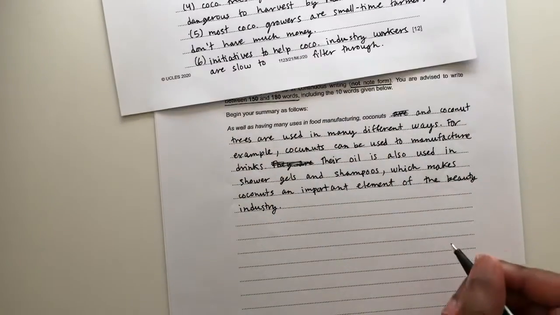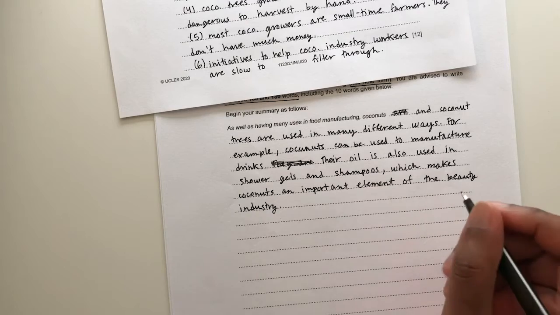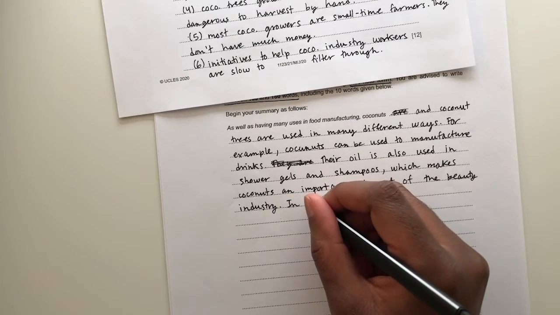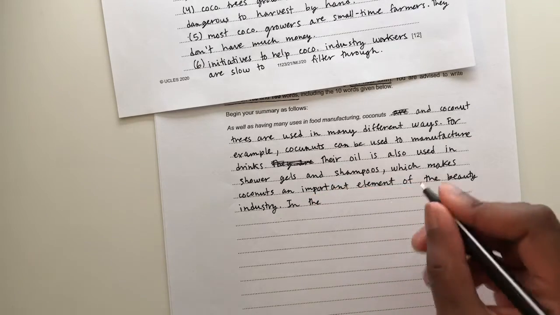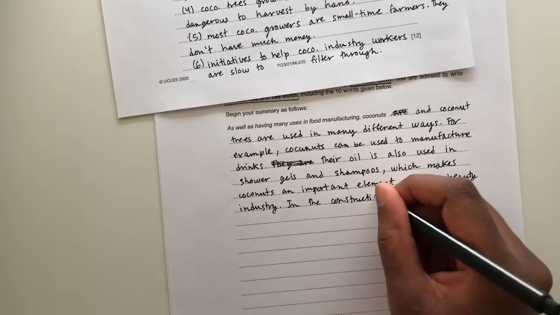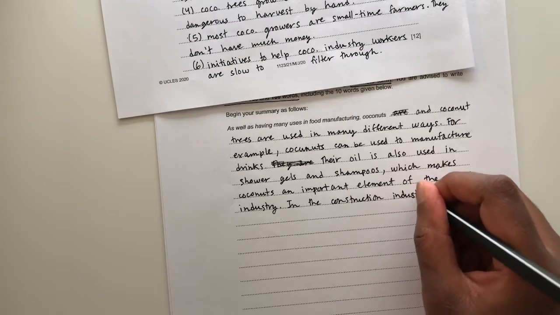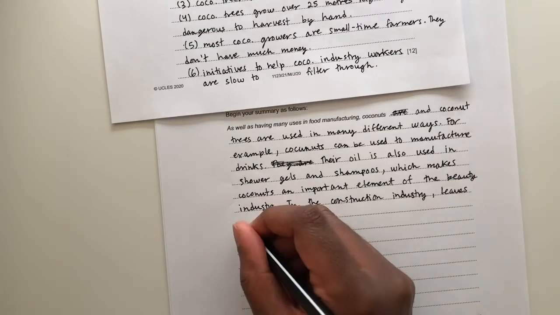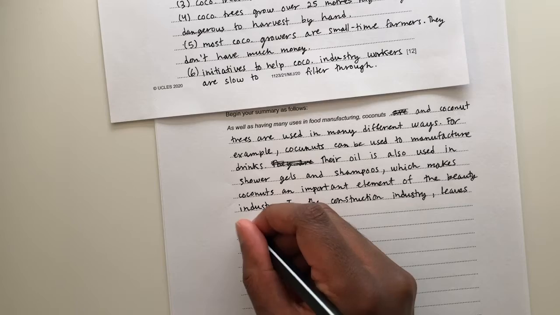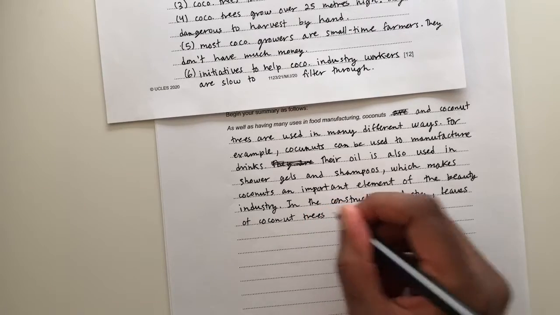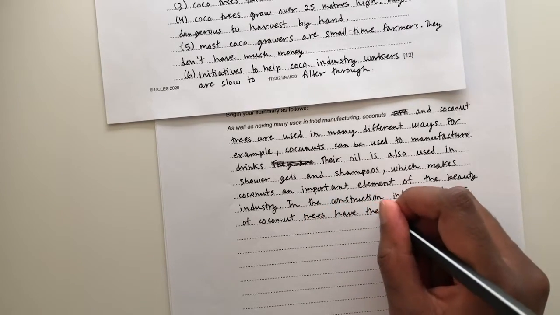Okay, so here we can say in the construction industry, leaves of coconut trees have their place.